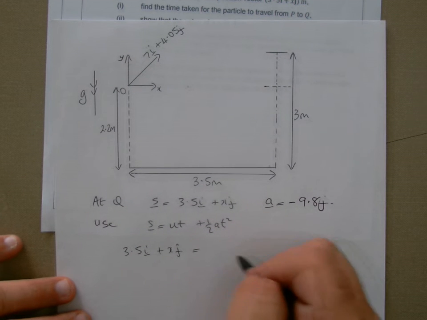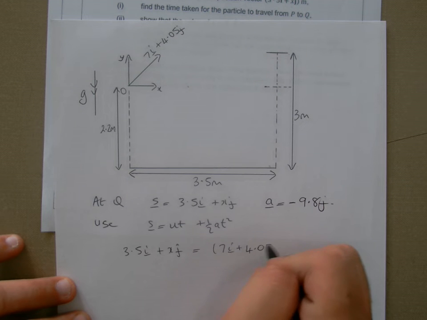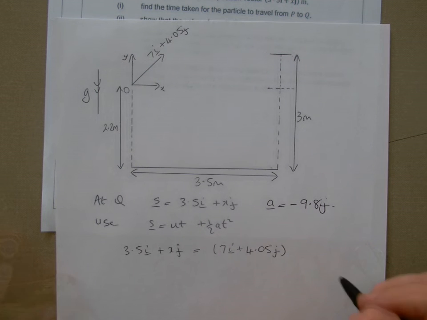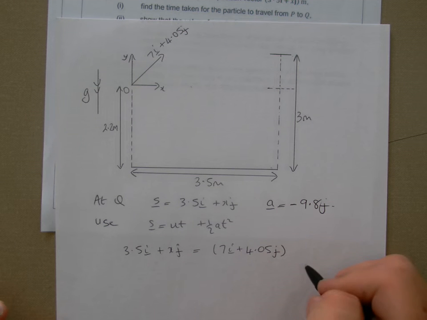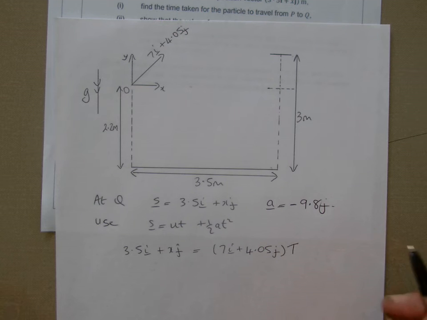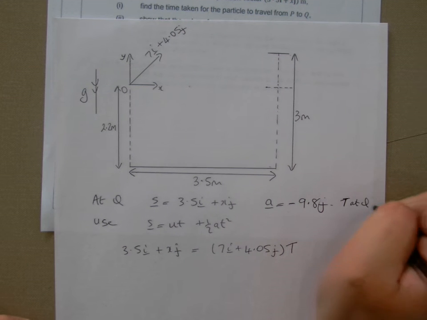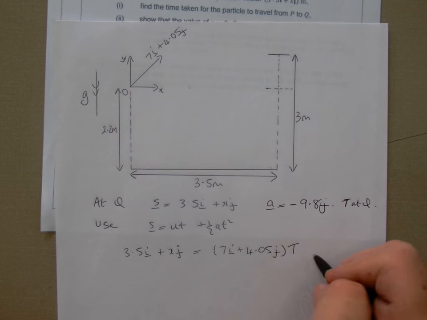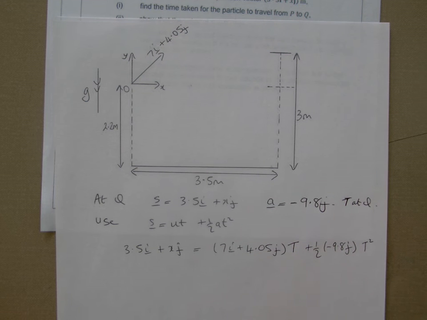U, we know to be 7i plus 4.05j, given in the question, times t. The t we want is the time at Q, so we'll call it capital T. Plus half, minus 9.8j for the acceleration, and then t squared.